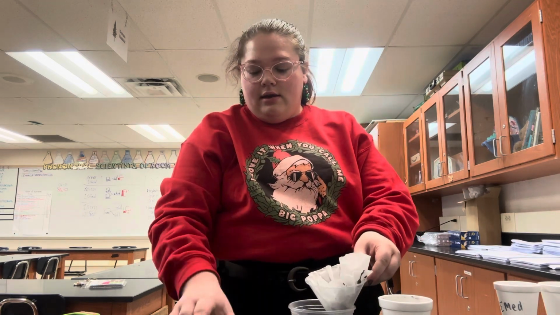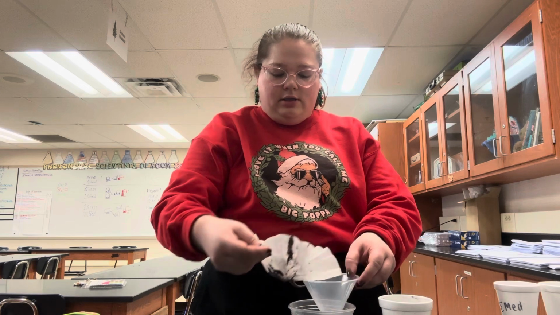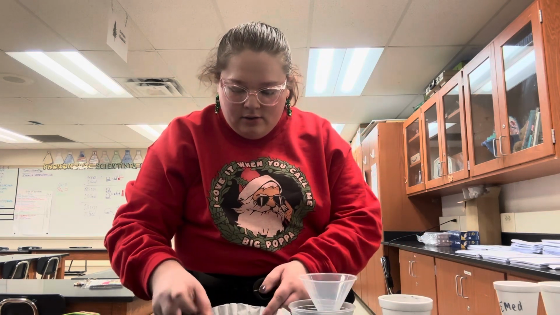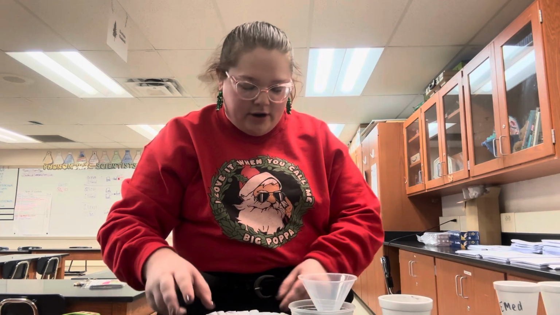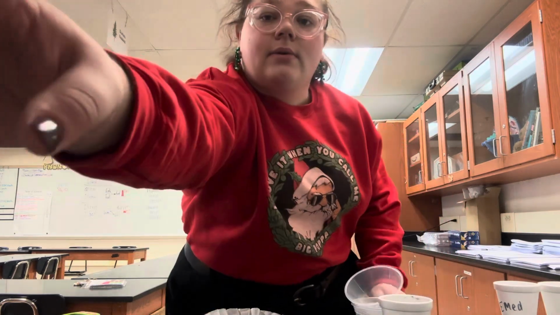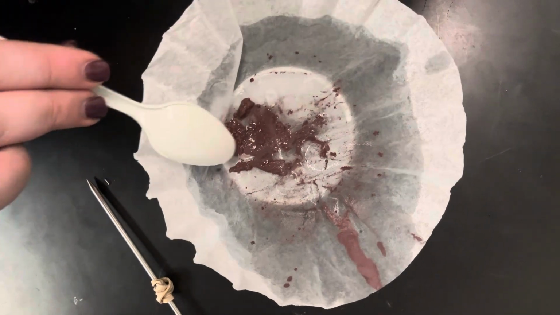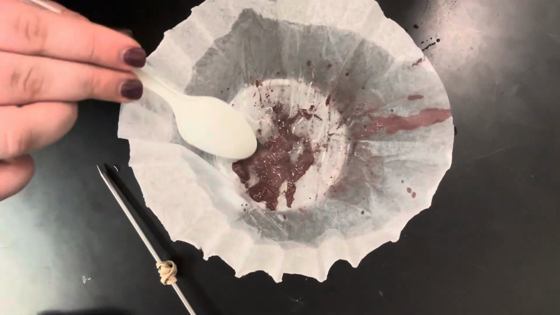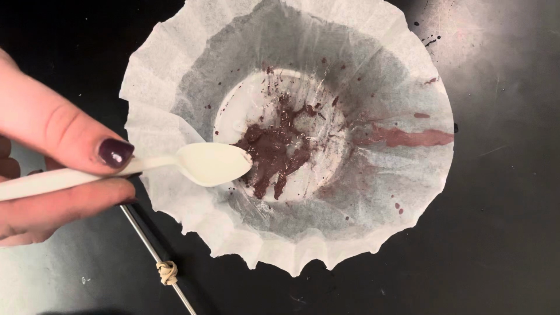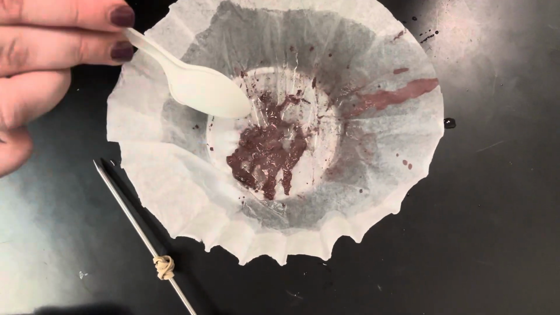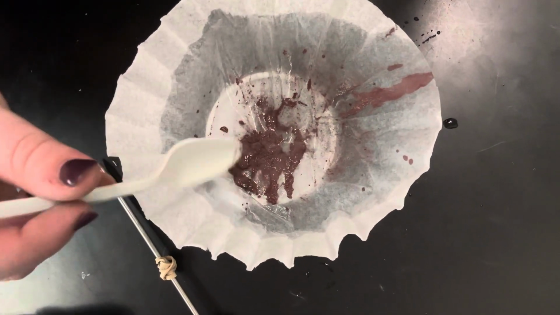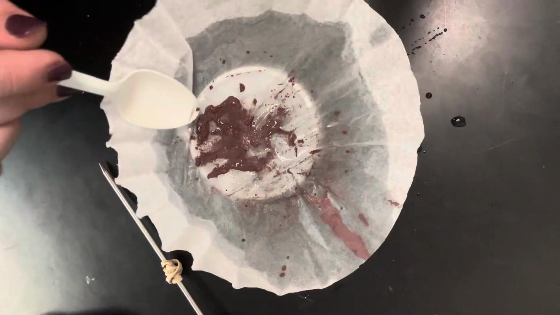And then we're going to look at what is inside of our coffee filter first. So inside of our coffee filter, we're definitely noticing the brownish colored substance, but if we look, we can also see that there's some silver in there.